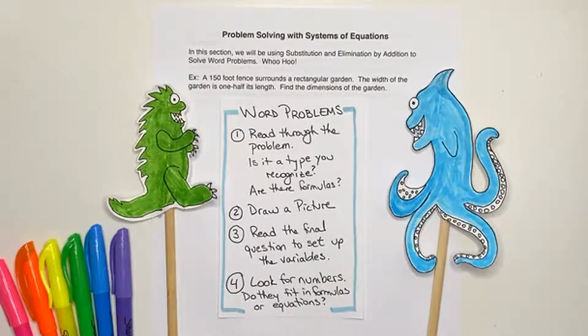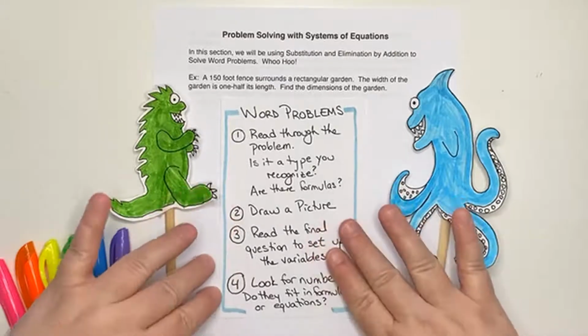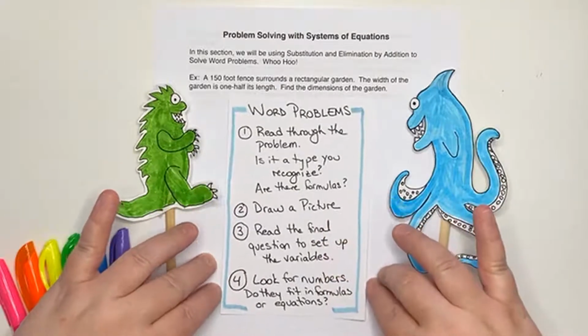And in fact, fun fact, generally speaking, you need an equation for every single variable. Not entirely true all the time, but a lot of the time it's a good idea. So let's talk about some basic word problem strategy.